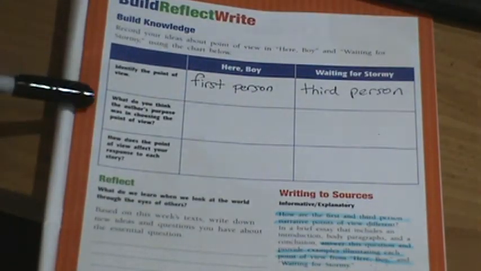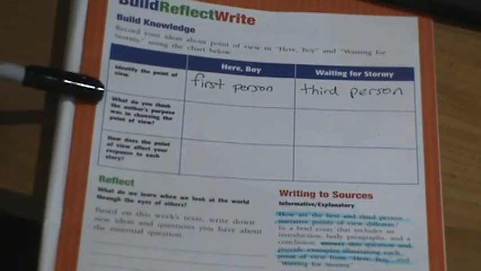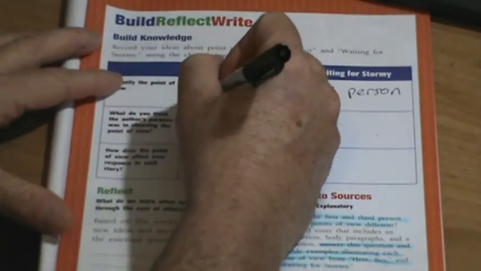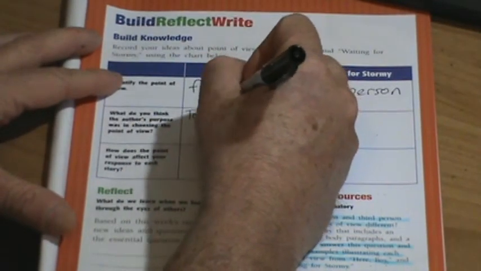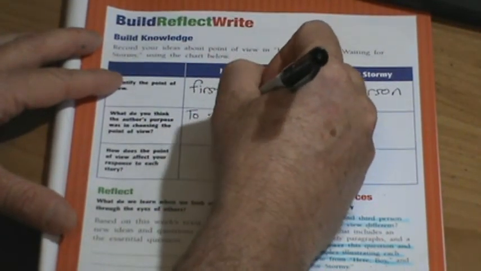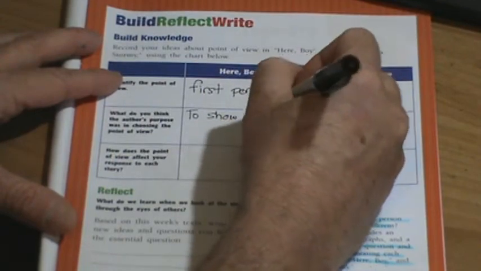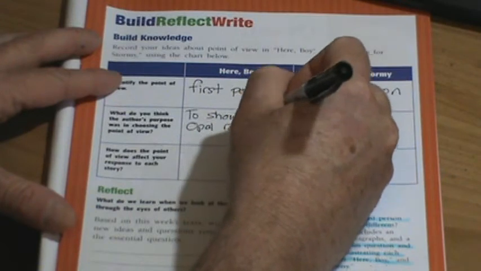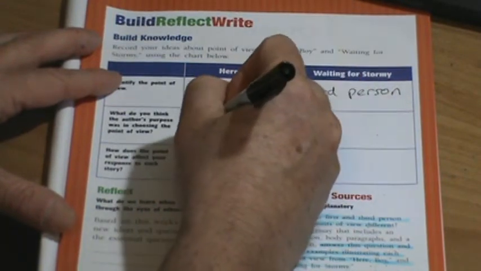And what do you think the author's purpose was in choosing the point of view? Why do you think he chose first person point of view? Why did he choose to take it from Opal's point of view? What do you think? I think that he, or she, probably did that to show how Opal responds to the dog.